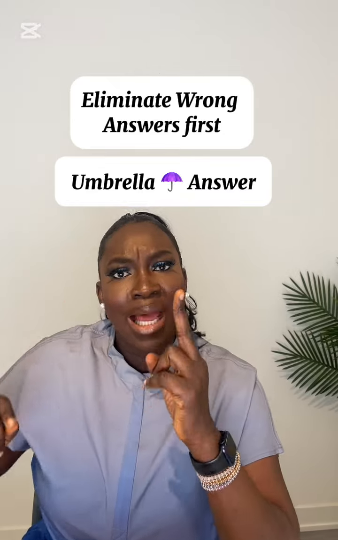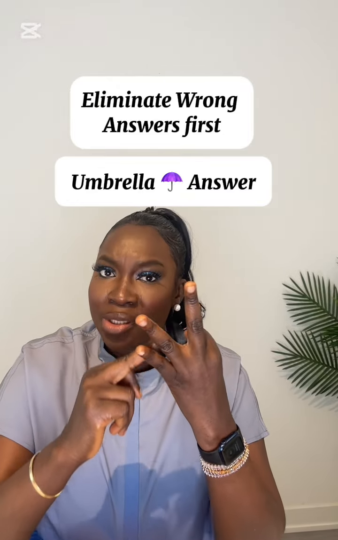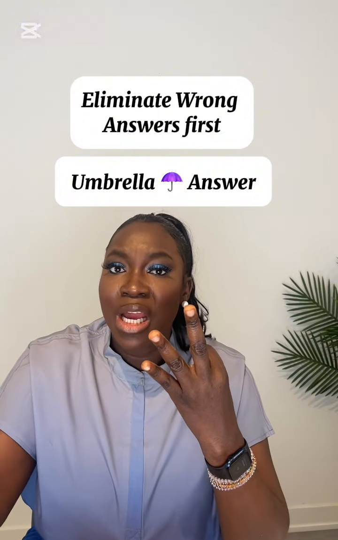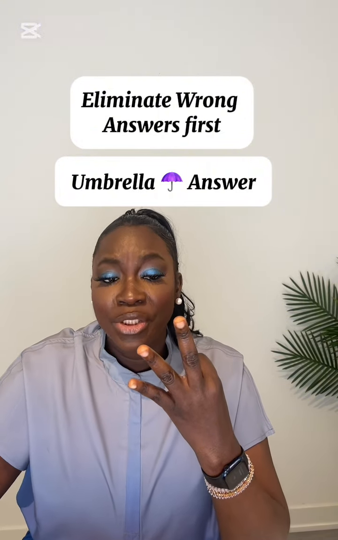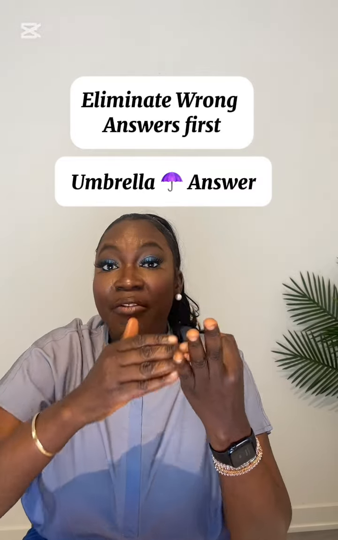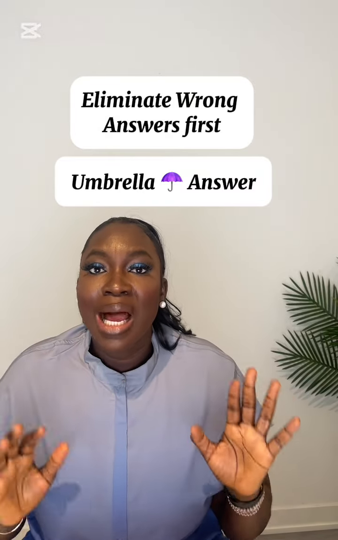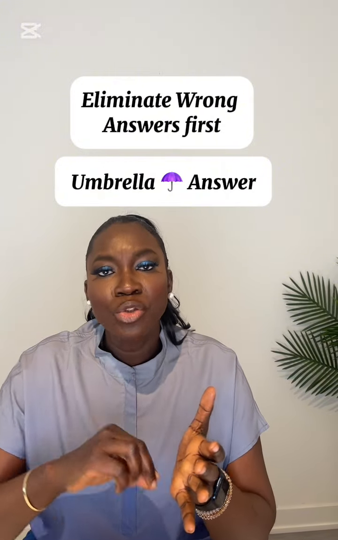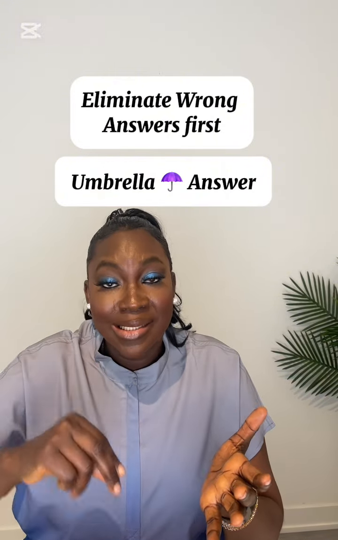So this is an umbrella answer. Even though these two options are appropriate teaching for a newly diagnosed diabetic patient, this is an umbrella answer because this covers everything. That is what an umbrella answer means. So you think about that, and that will help you to pick the most appropriate answer in that question.